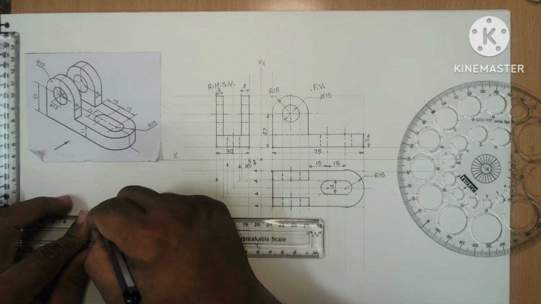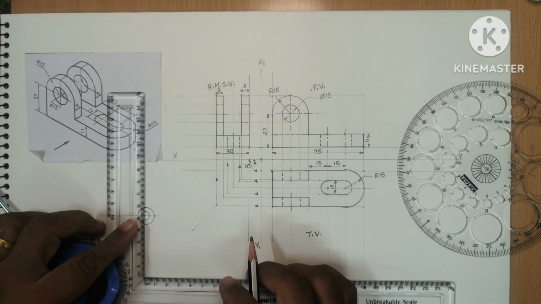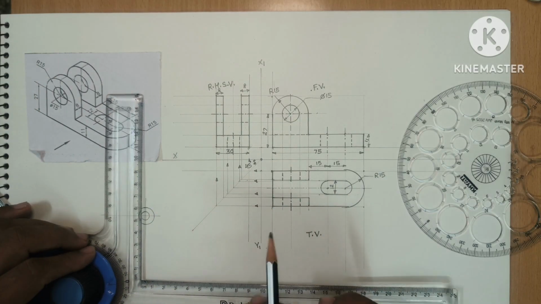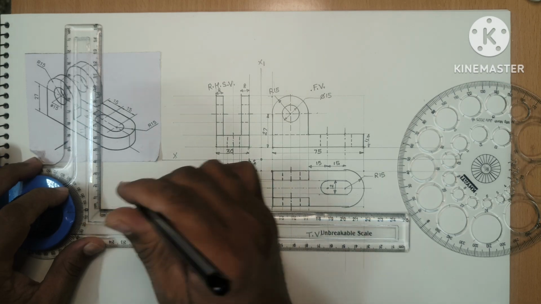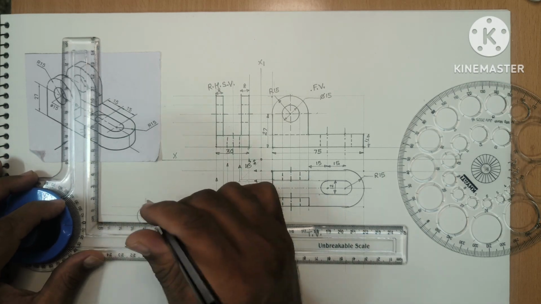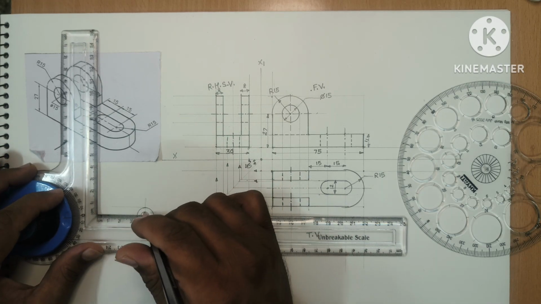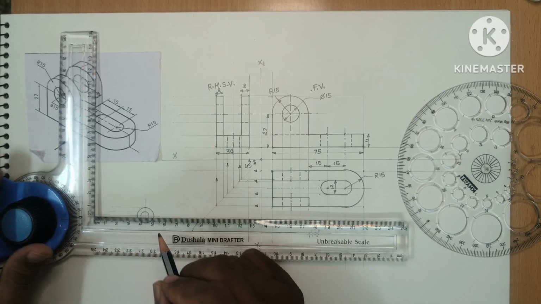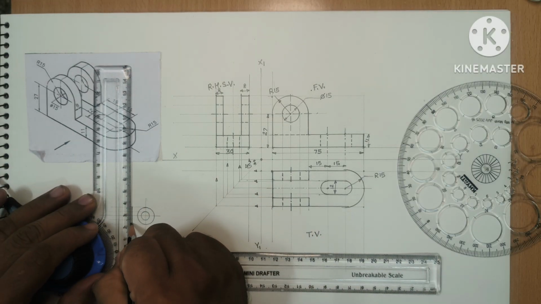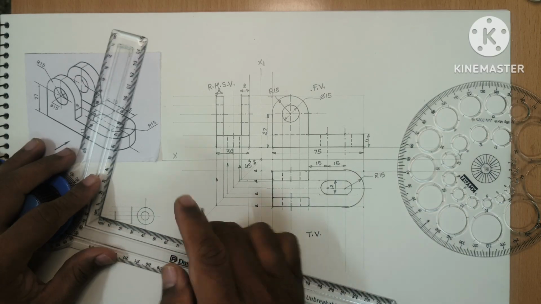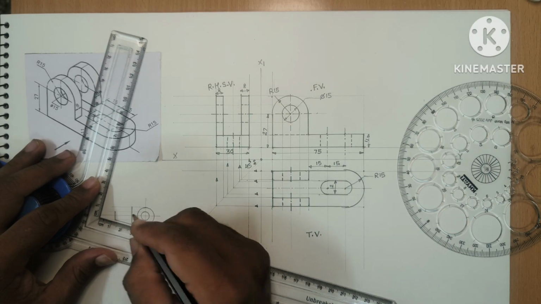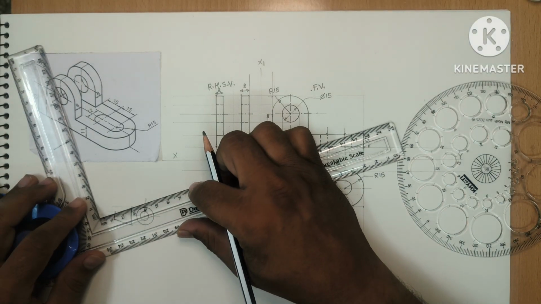With the help of the pro circle, we have drawn the symbol. This one is the projection, this is the projection. First of all, we will draw the lines, and you have to draw this symbol.